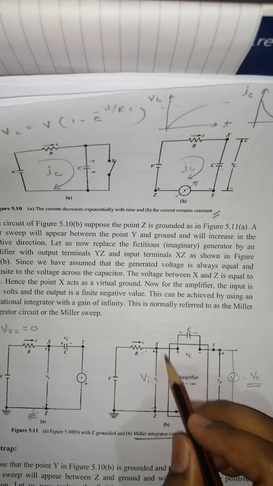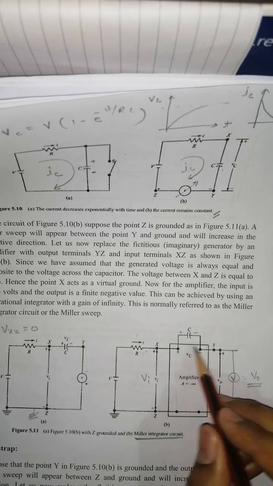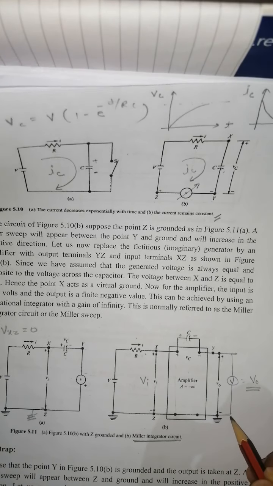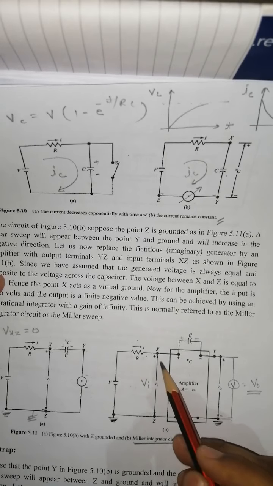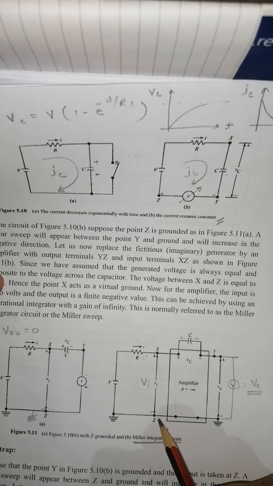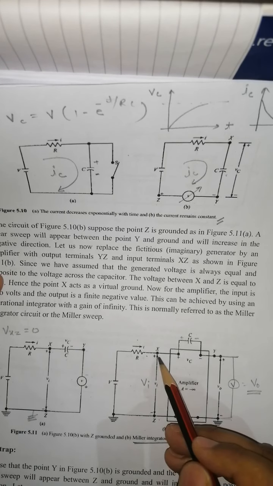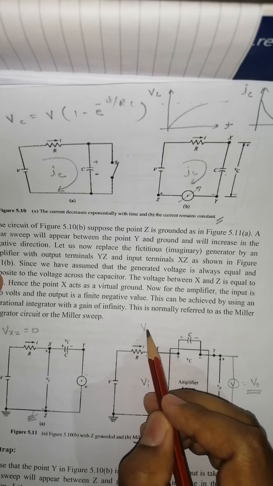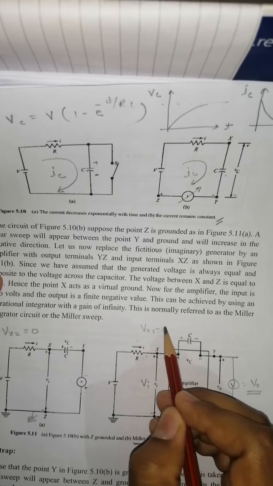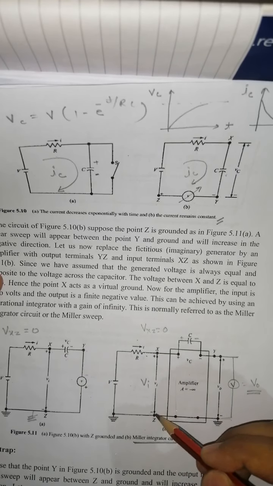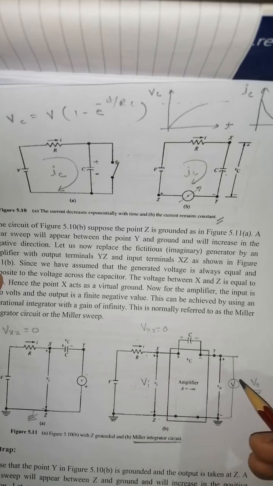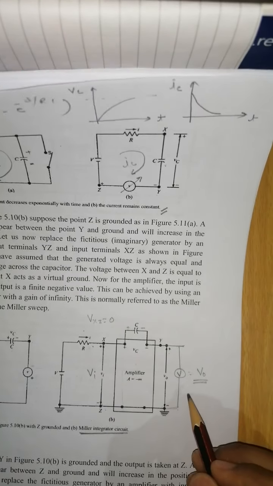Now, what is the relation between this input section and this output section? See, X and Z are at the same potential because X is virtually grounded. So you can say that V_XZ is equal to 0. So the input voltage is 0, whereas what is the output voltage?